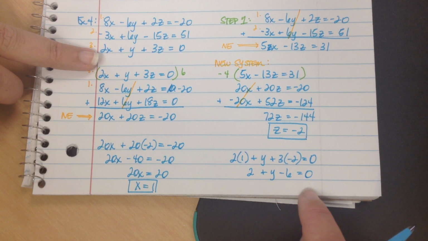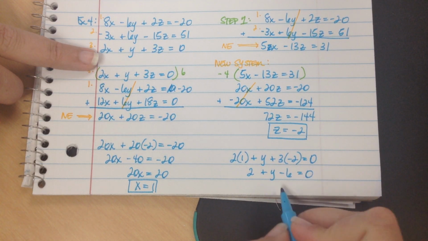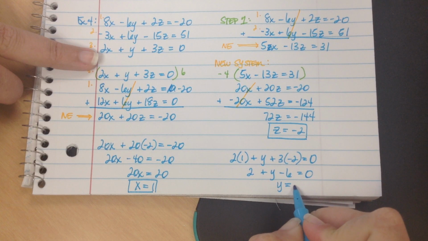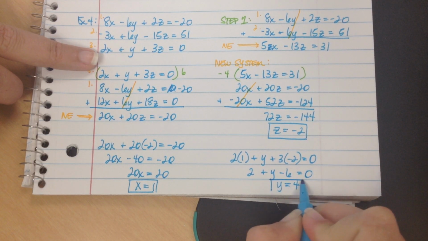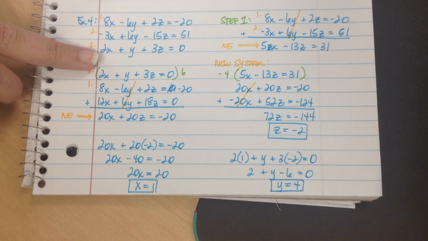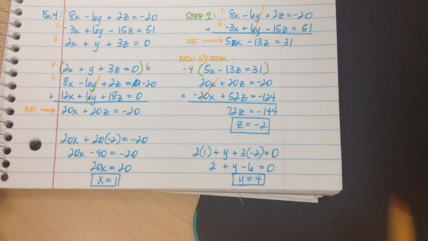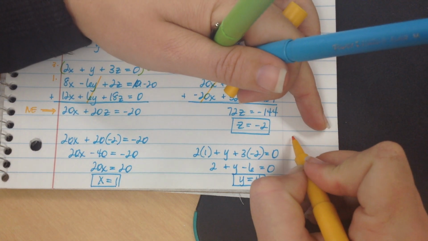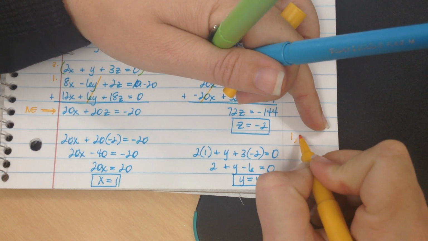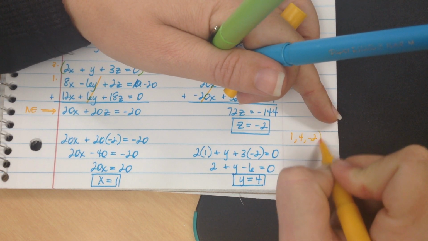If I move my -4 to the right side of the equation, it becomes positive. Y equals +4. If you need to work that out, please do so that you can see that. Remembering final answers are always written in ordered triple form. Final answer, 1, 4, -2.